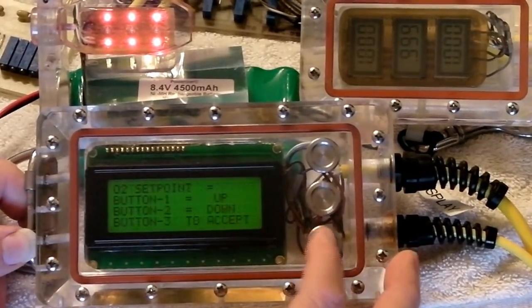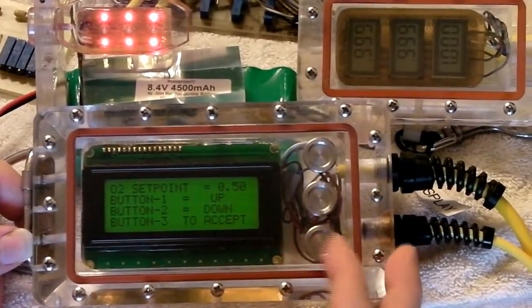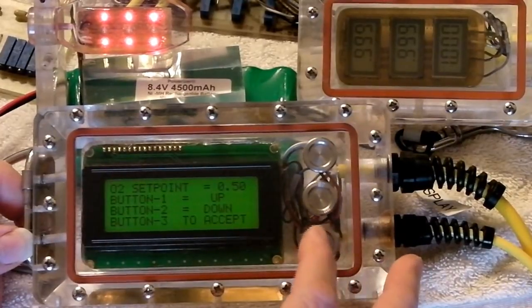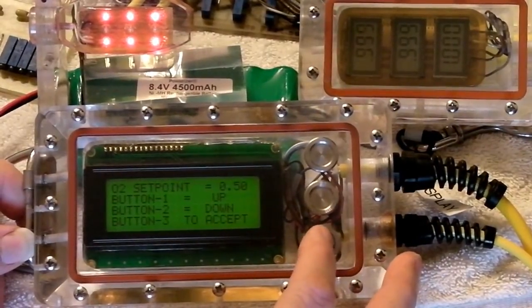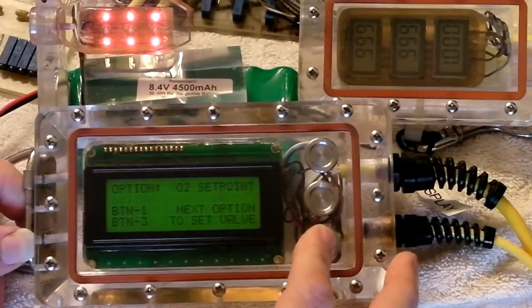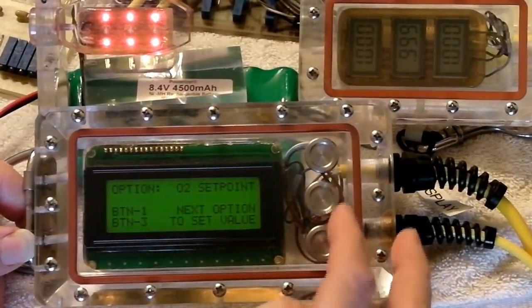Again, this is button 3 to set the value. This is where it started as a default. We're just going to accept it for right now since we're not in automatic mode. We'll come back and do that in another video.